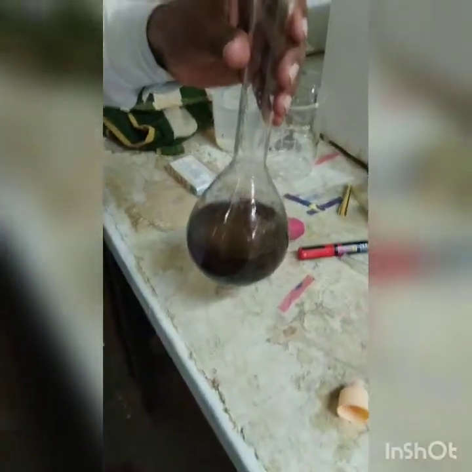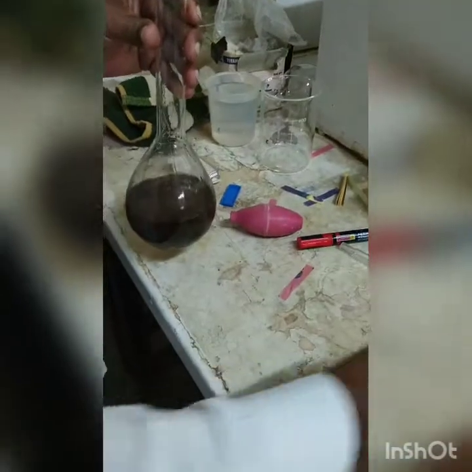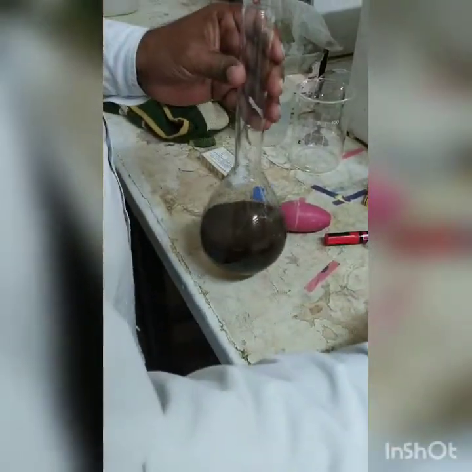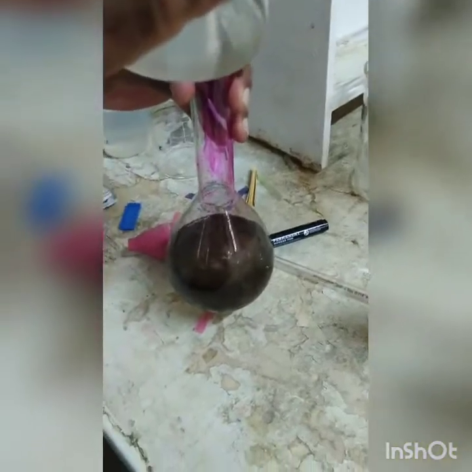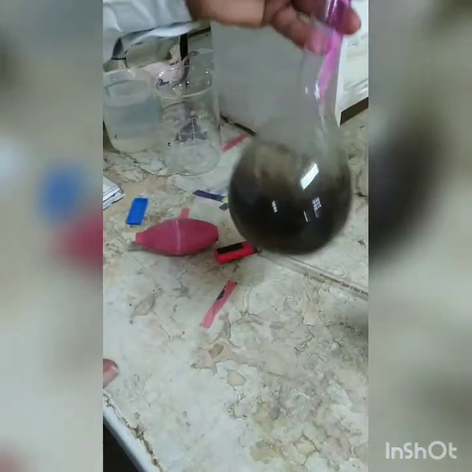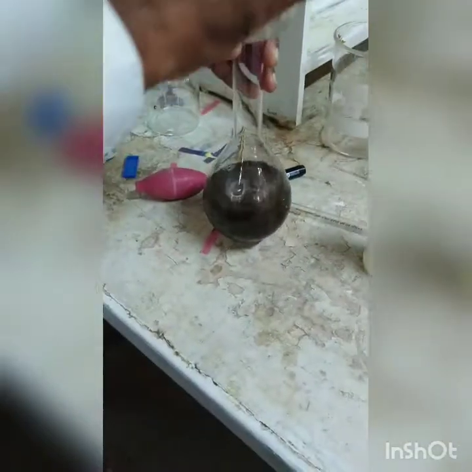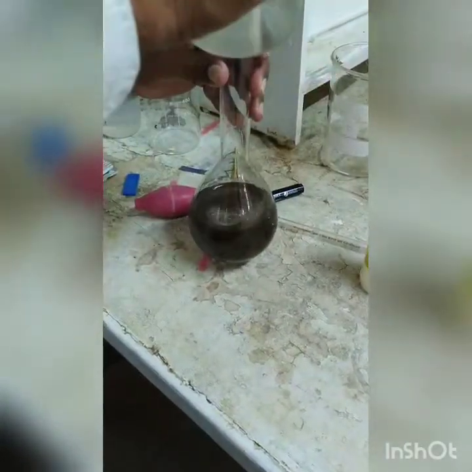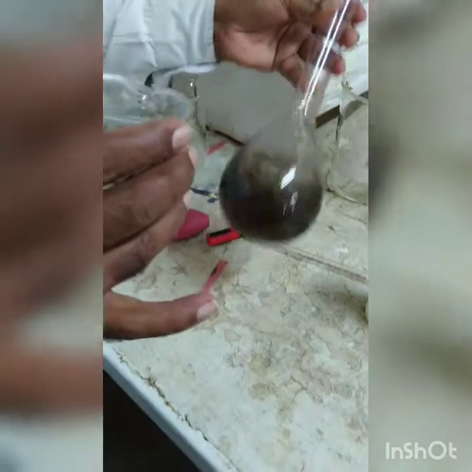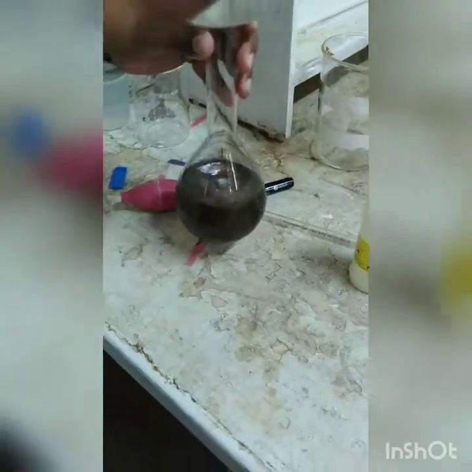Now this was digested in the acidic media in presence of concentrated sulfuric acid. Now we want to make the solution alkaline. So for that we are using sodium hydroxide solution. So this sodium hydroxide, as we added in the blank sample, here also NaOH will be added and the contents of the digestion flask will be made alkaline. So for making it alkaline, we are adding sodium hydroxide solution.